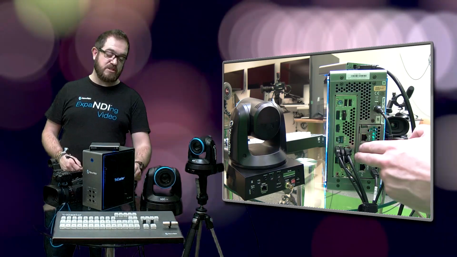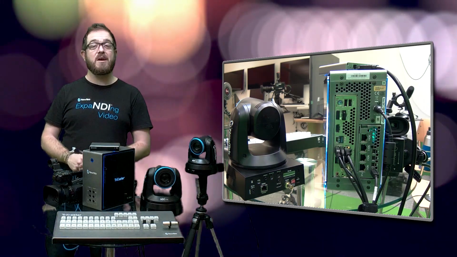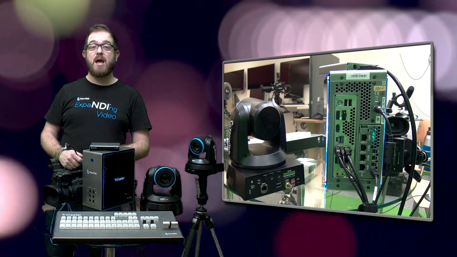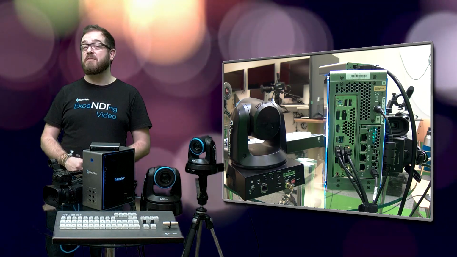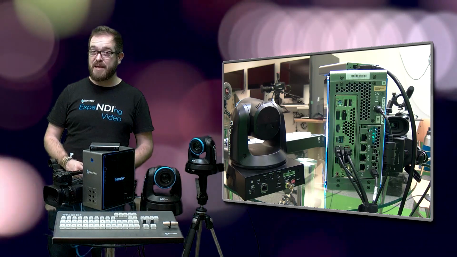There are also 2 additional Ethernet ports on the back for connecting to the internet, shared storage like our NRS range, your corporate network, or if you wanted to use the Mini as a flyaway system, you could connect it back to your NDI network when you get back to base.